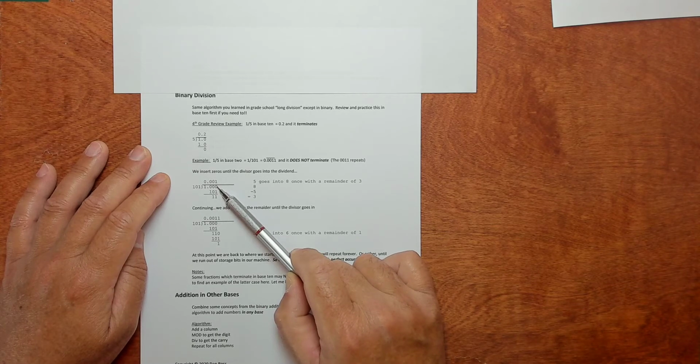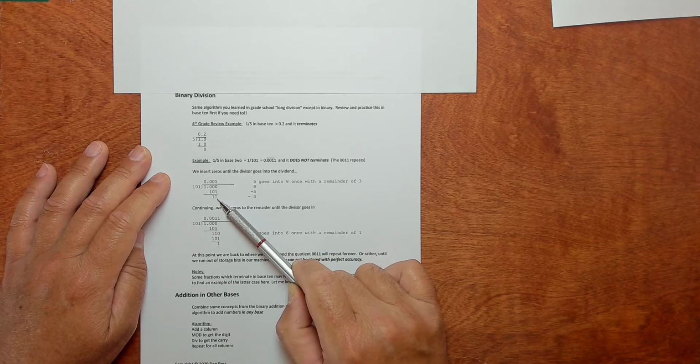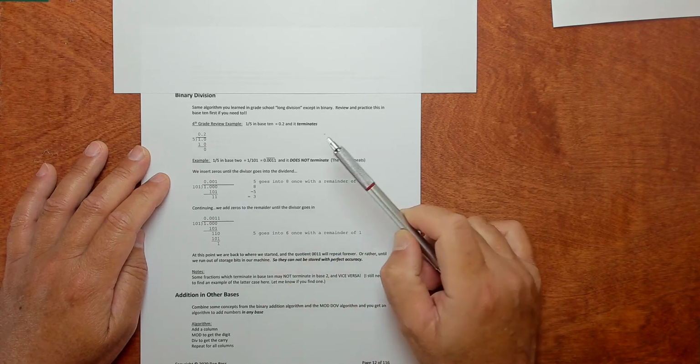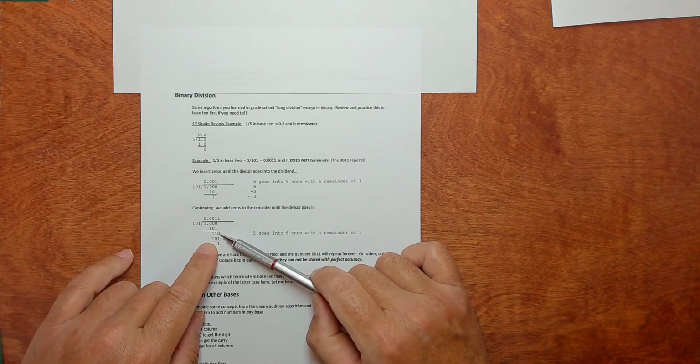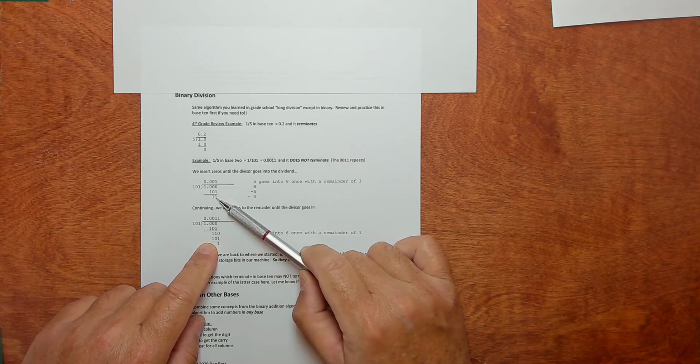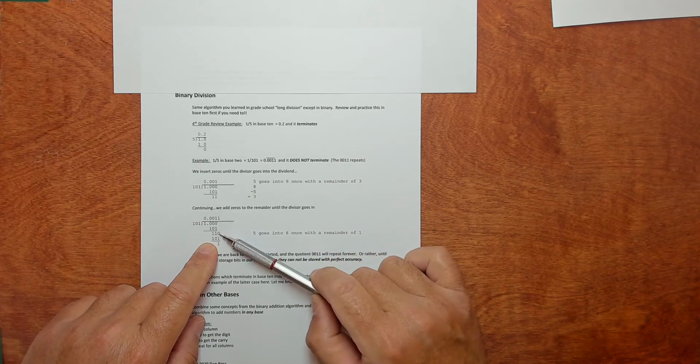Then you subtract 8 minus 5, you end up with 3. Okay? Then you continue by adding trailing zeros, because 5 doesn't go into 3. So you add a trailing 0.